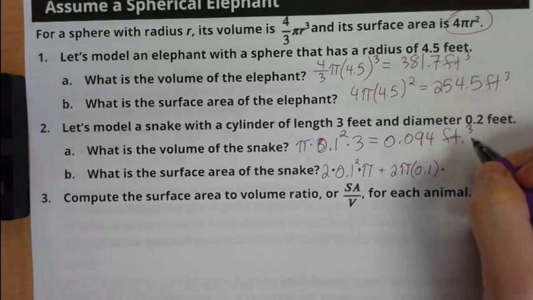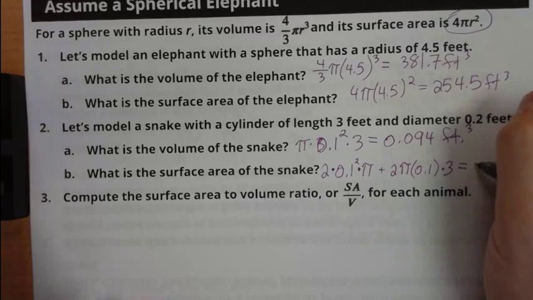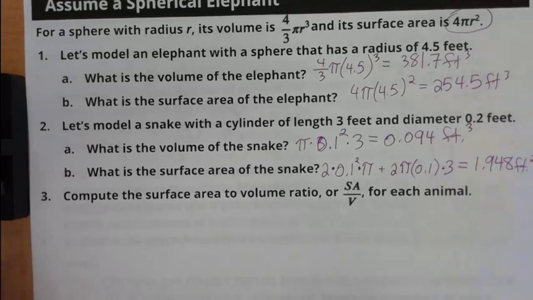We can put all of that in our calculator together, and that is 1.948 feet squared for surface area.